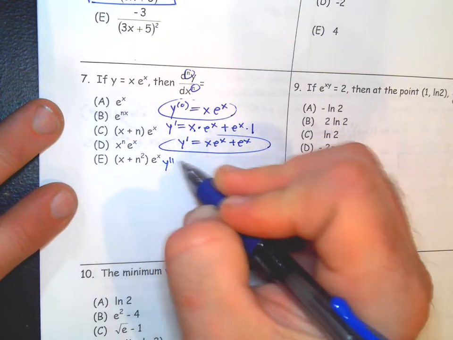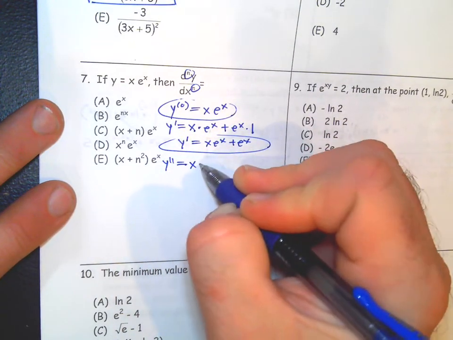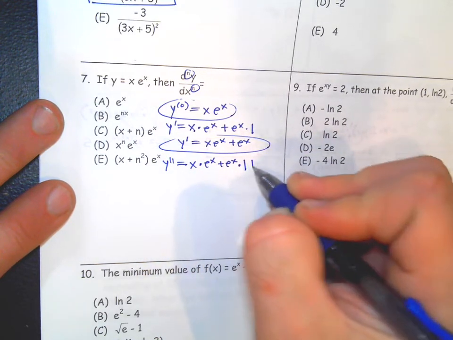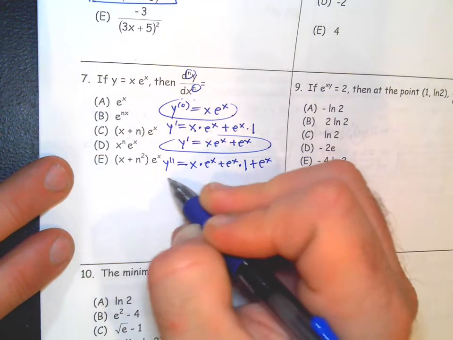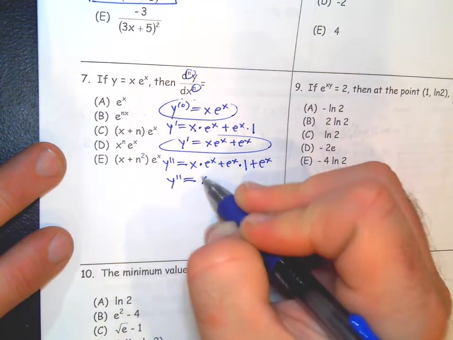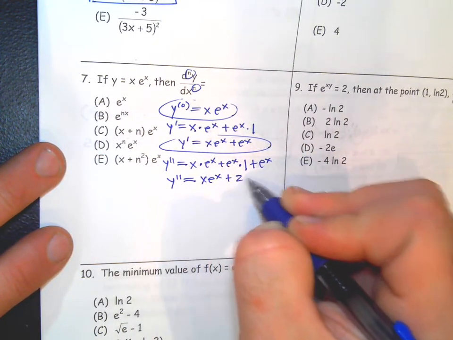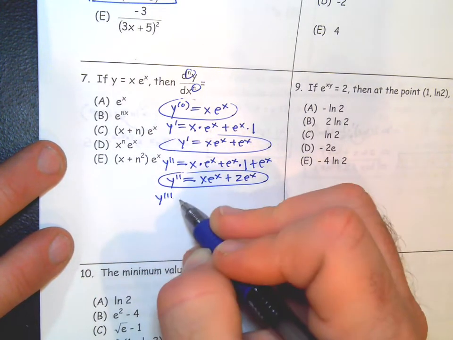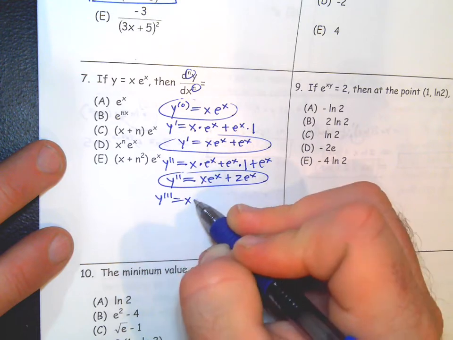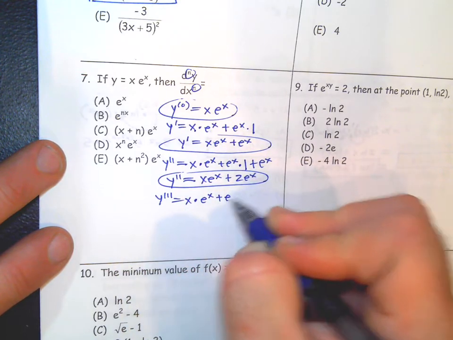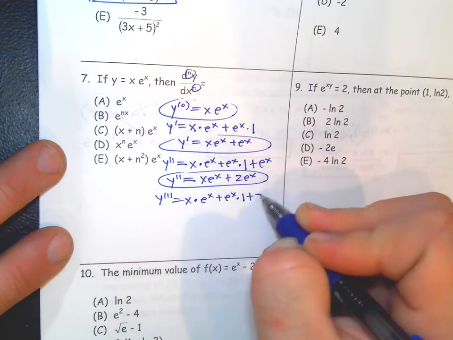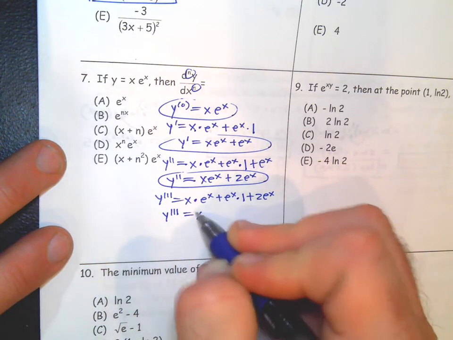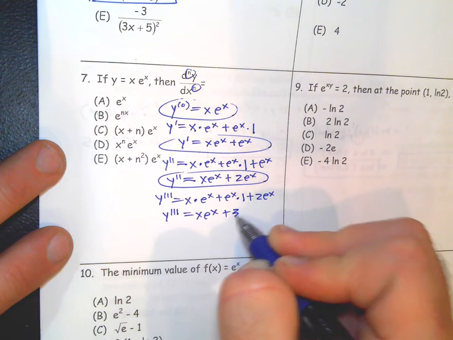And for the second derivative, we've got to do another product rule here. x times the derivative of e to the x is e to the x, plus e to the x times the derivative of x, which is 1, plus the derivative of e to the x, which is e to the x. So we get x e to the x plus 2e to the x. Third derivative, I think I'm starting to spot the rule. You've got to do another product rule here. x times the derivative of e to the x is e to the x, plus e to the x times the derivative of x, which is 1, plus 2e to the x is that derivative. And so we get x e to the x plus 3e to the x.